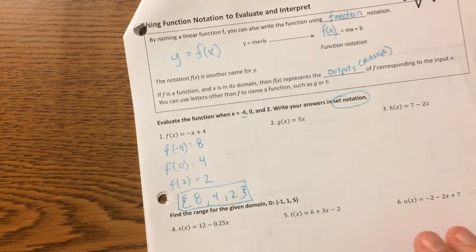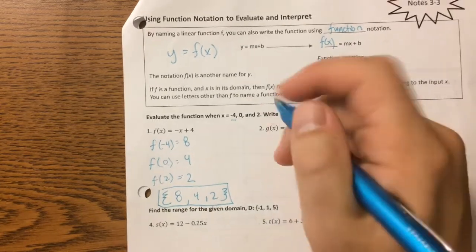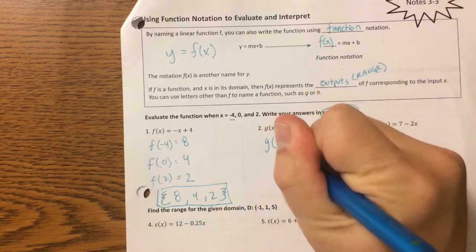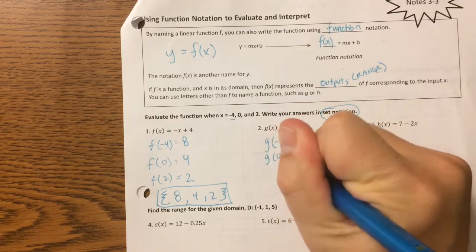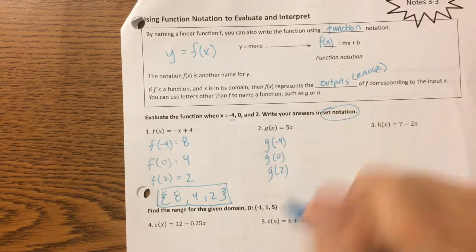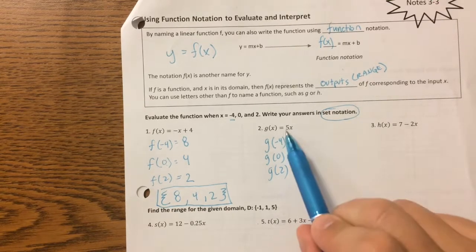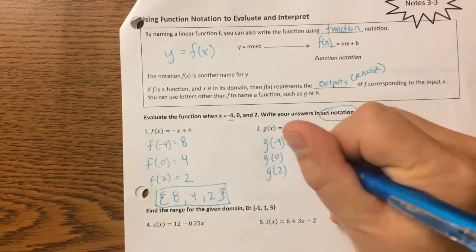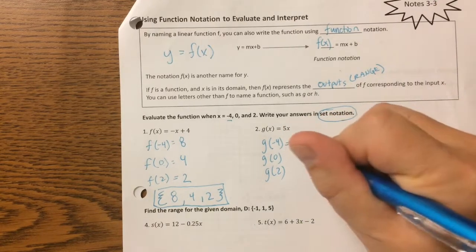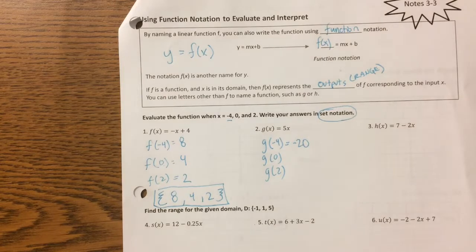All right, let's try number 2. What is g of -4, g of 0, and g of 2? So this one, you probably don't even need a calculator for this one. You're just plugging in those x values. So like, what's 5 times negative 4? Yeah, negative 20, right? Now, if it's not super obvious, definitely recommend using the calculator and looking at the table.